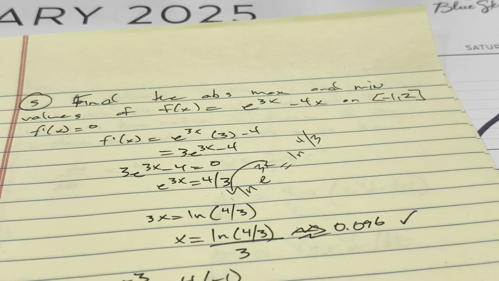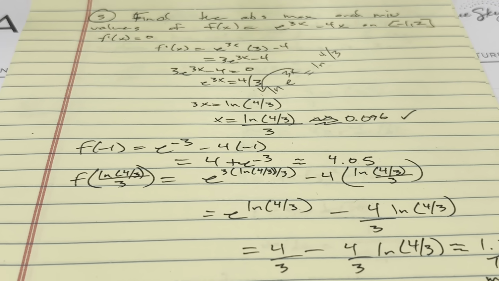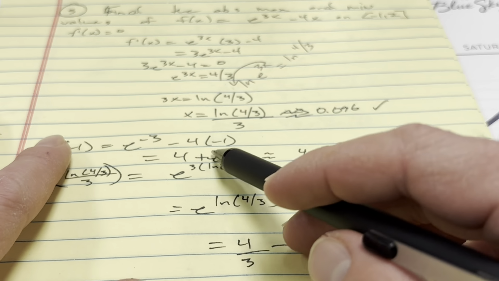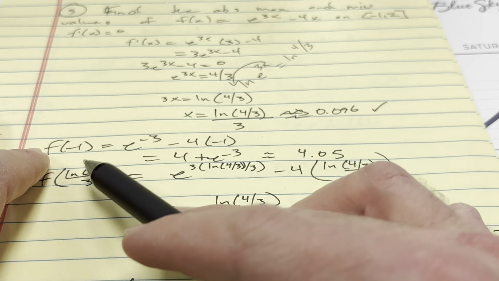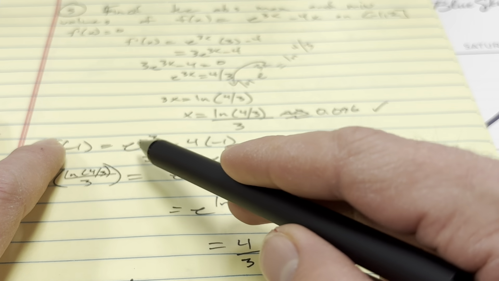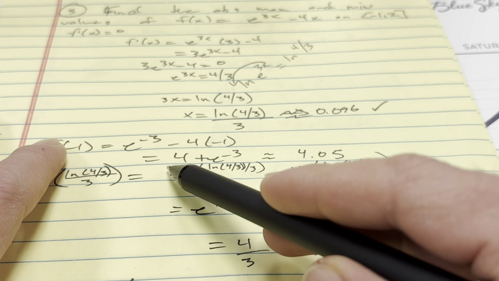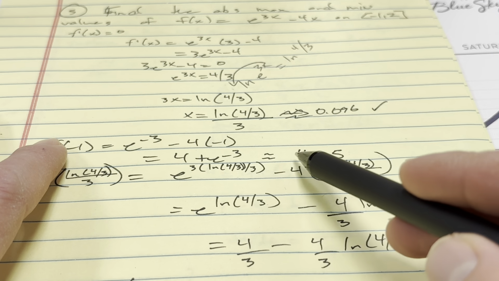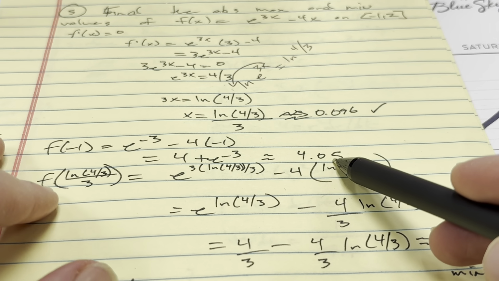On your homework set, guys, homework set 2, if it says find the critical number, that'd be it. Homework set 2's got a lot of easy questions. All right, so we've got to plug in the lower bound, -1. What's f of -1? 3 times -1 is -3, minus 4 times -1, that's plus 4, plus e to the -3, that's roughly 4.05.